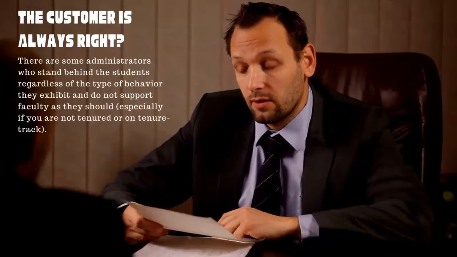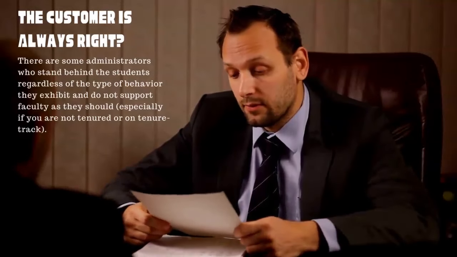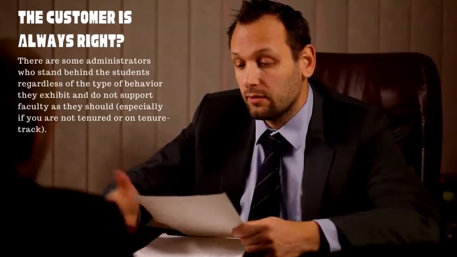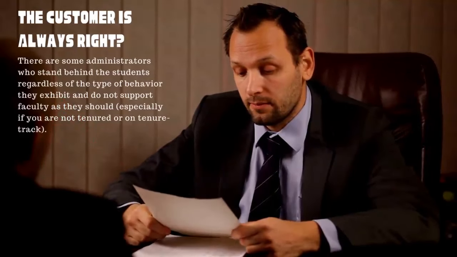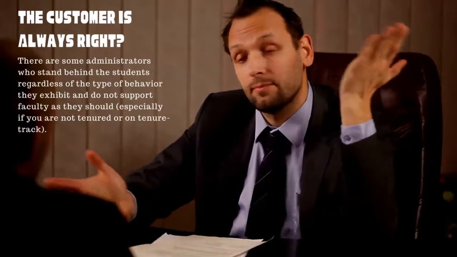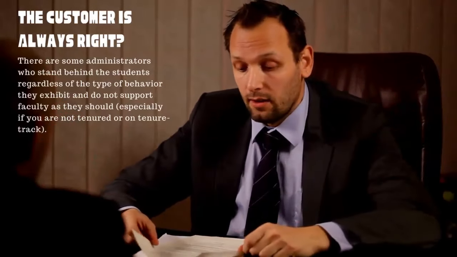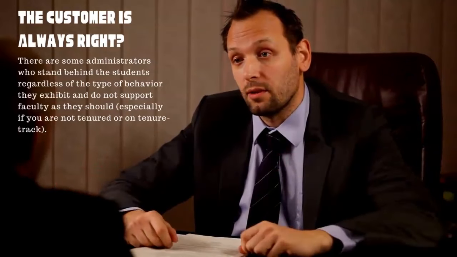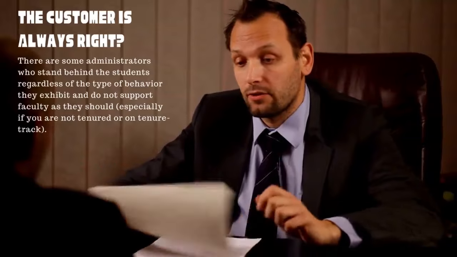Do you remember the saying, the customer is always right? Well, there are some administrators who stand behind the students regardless of the type of behavior they exhibit and do not support faculty as they should. It is important that you know their method of operation in advance so that you are not caught off guard.